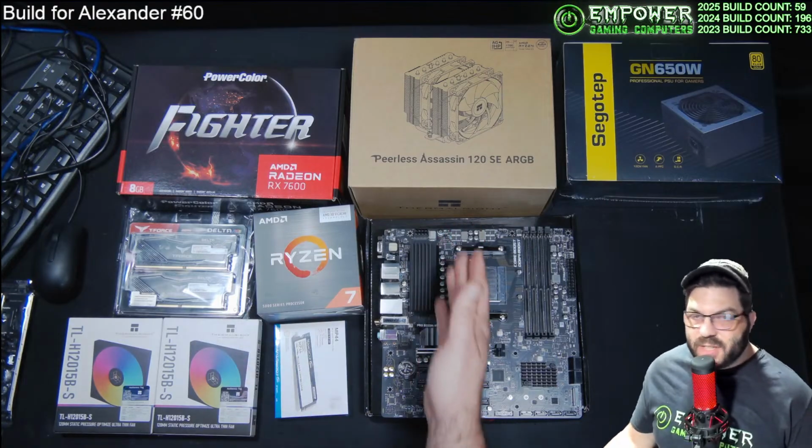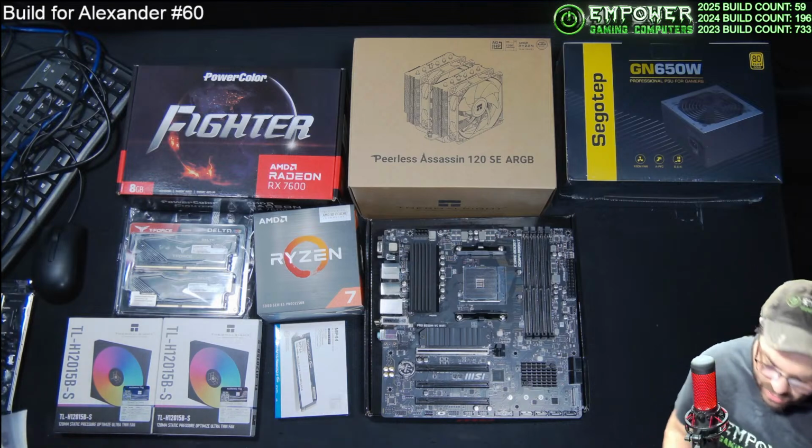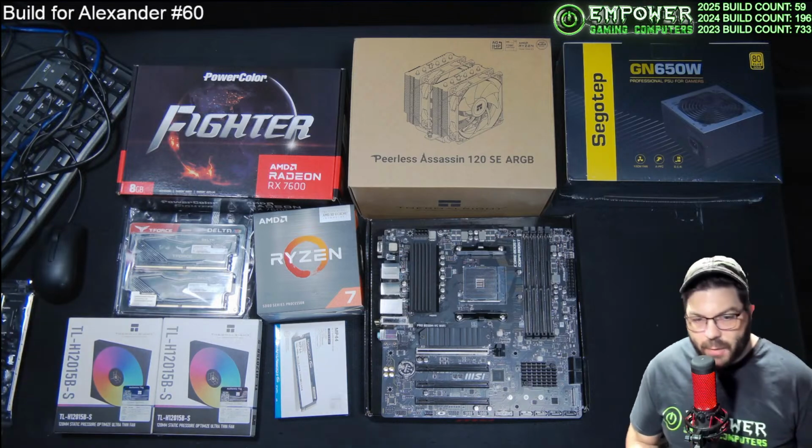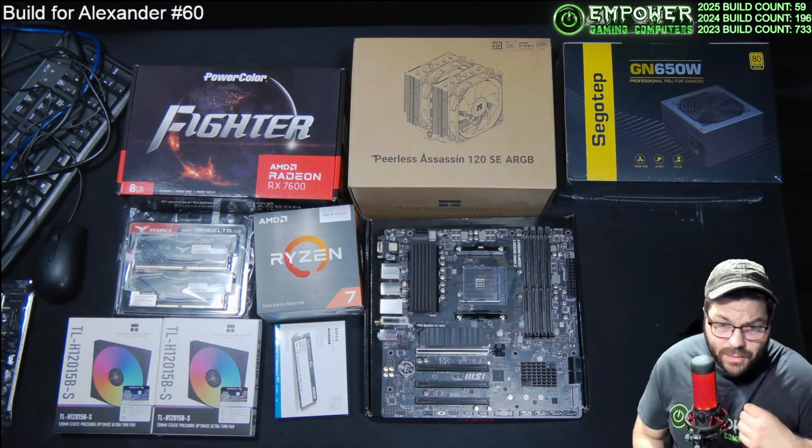Next is the Segotep 650 watt 80 plus gold power supply that we will be installing and powering the system with. And with that, ladies and gentlemen, and sometimes welcome to the build show.